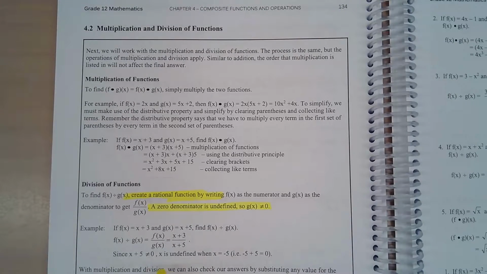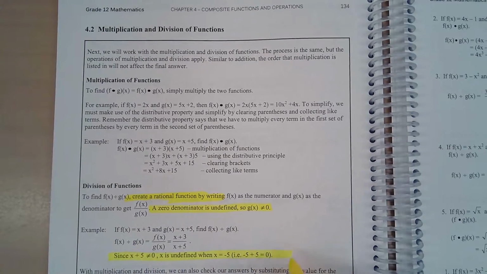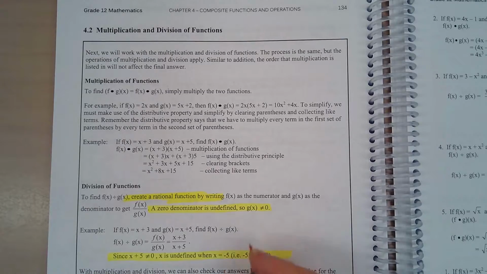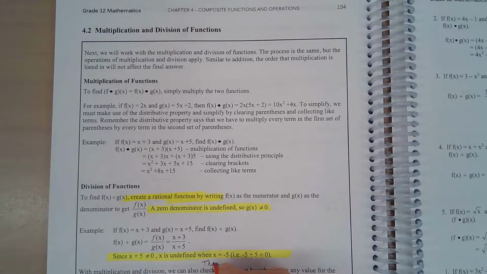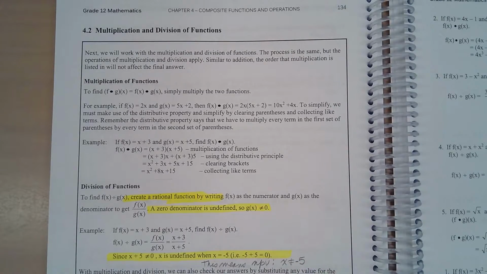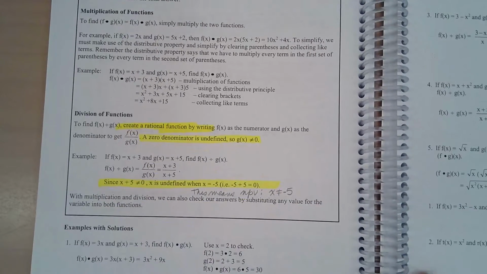Since x plus 5 can't equal 0, x is undefined where x equals -5. That's their way of saying non-permissible values. That's just how they say it. x can't equal -5. Okay. And again, you can always check your answers by substituting back in.